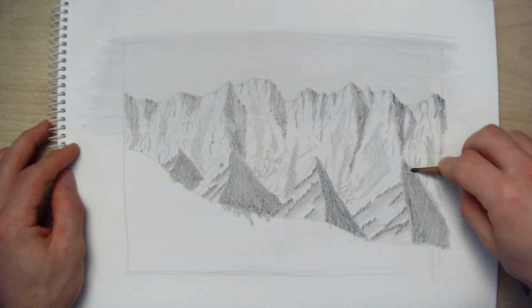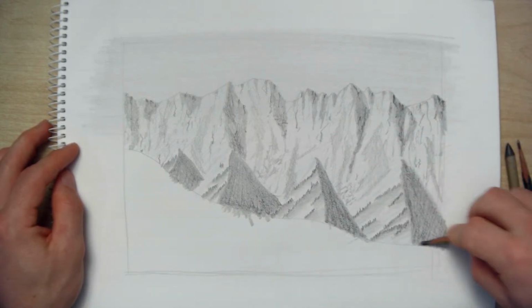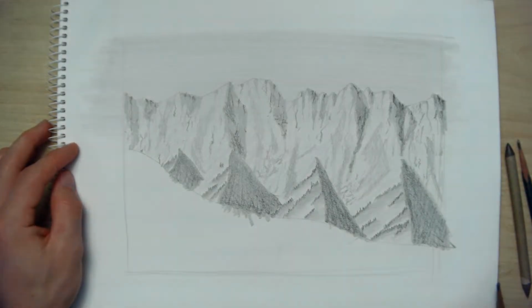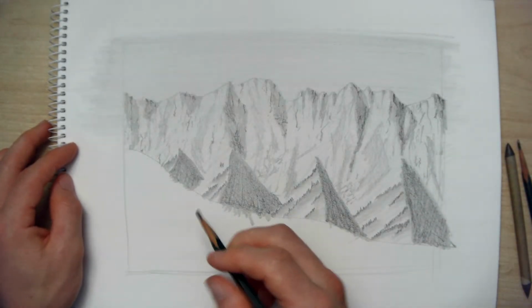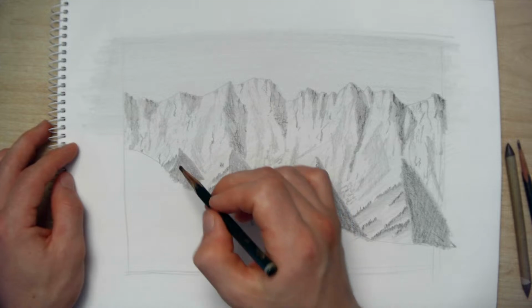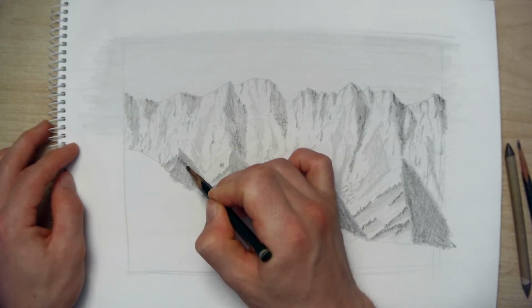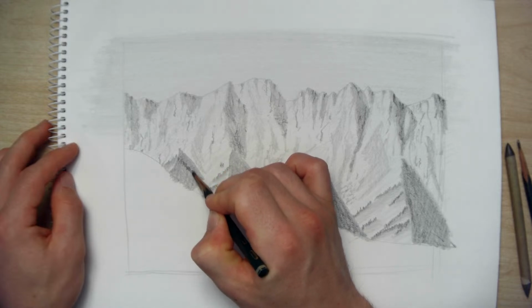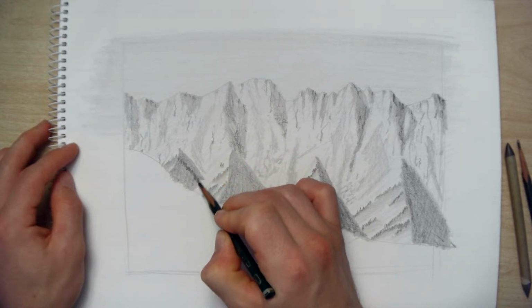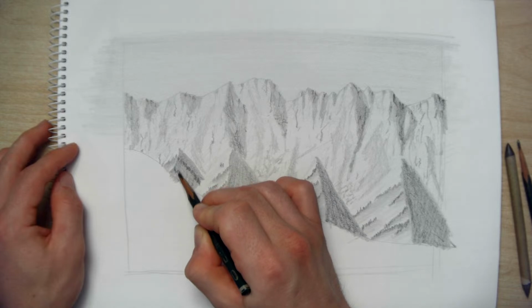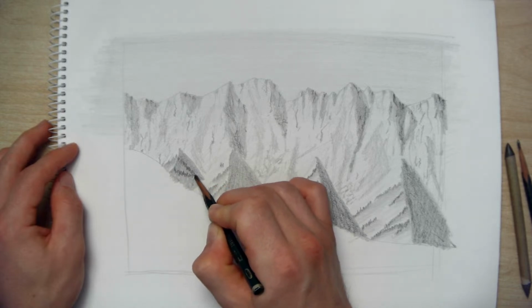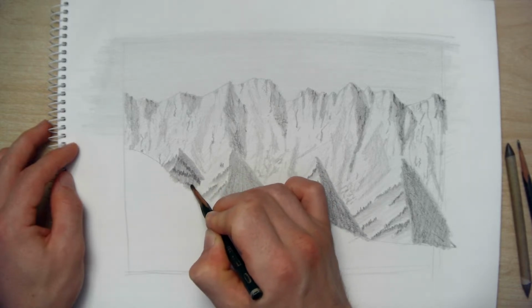Like so. Right there. Okay. Now I'll just do the same thing right here. Just going in there with some zigzag lines, putting in the tree lines.